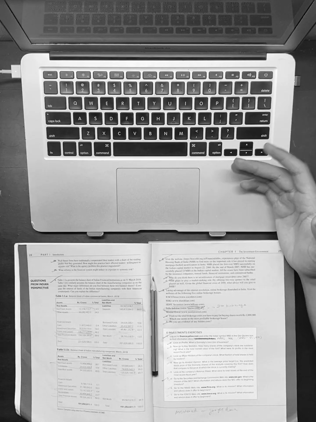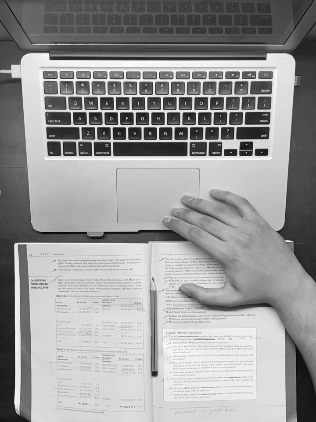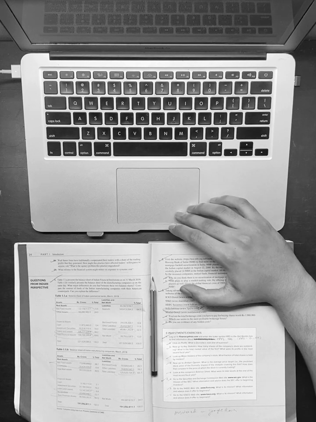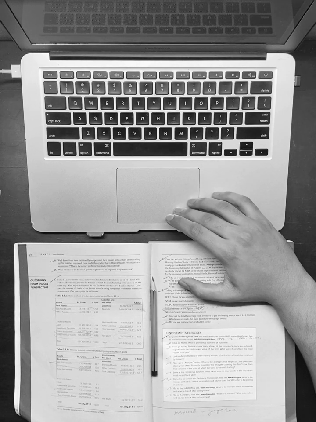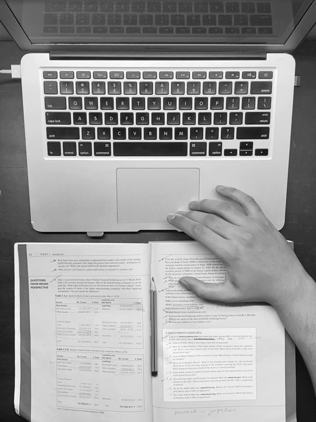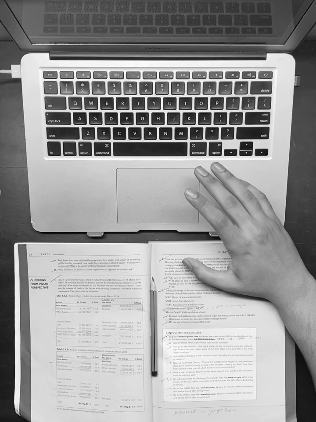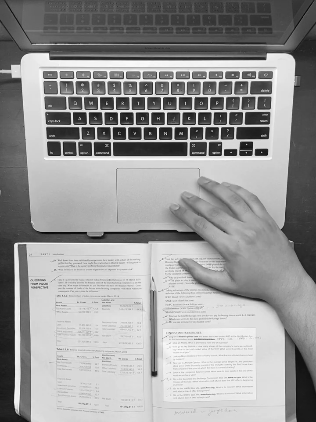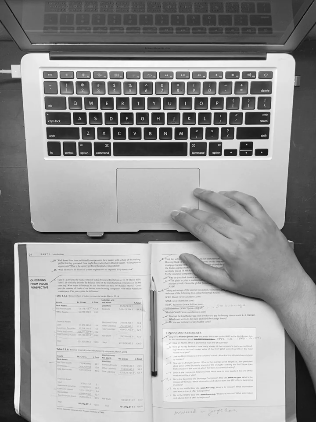That's pretty self-explanatory. Second point is maintain high quality standards for MBSs.